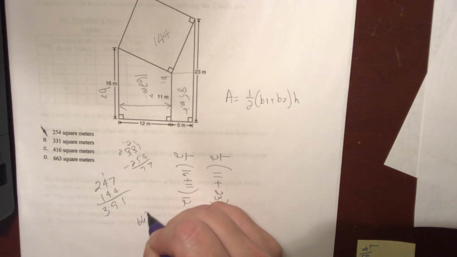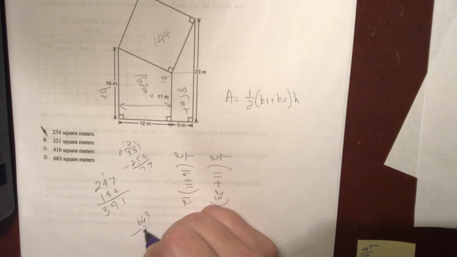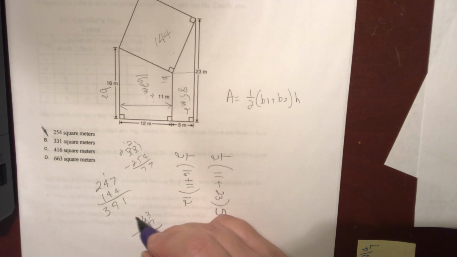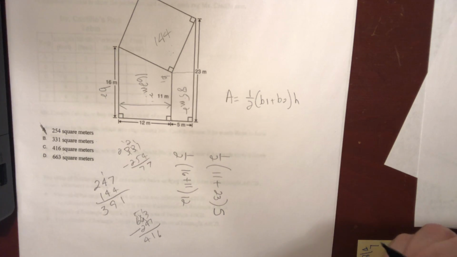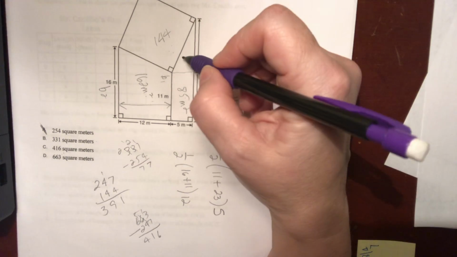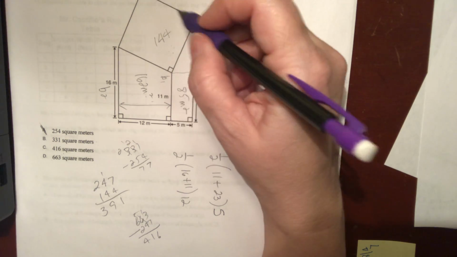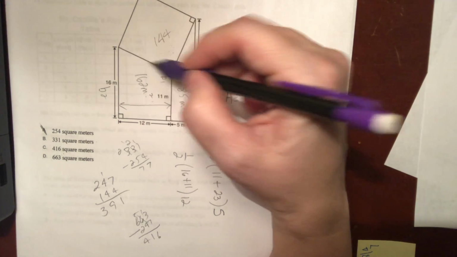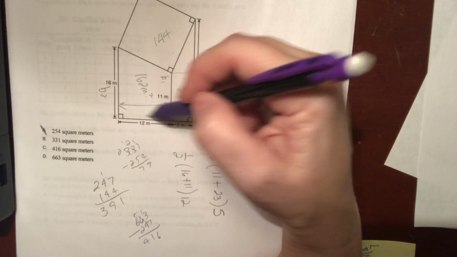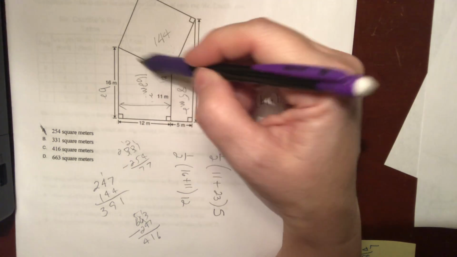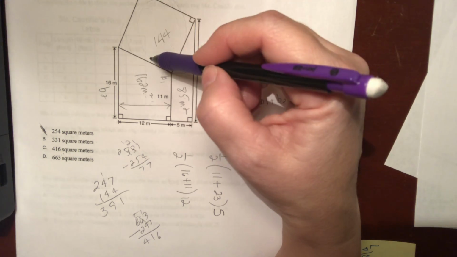Let's do 663 minus 247. So I'm subtracting what we know from the answers just to see what's reasonable, because checking for what's reasonable is actually a pretty valid way of doing this. So in order for the answer to be D, each of these sides would have to be around 20. And that just looks too big to me. This is 16, this is 17, so it's probably not 20.